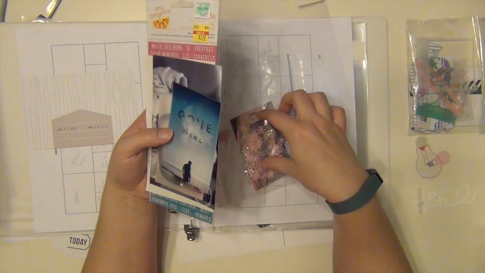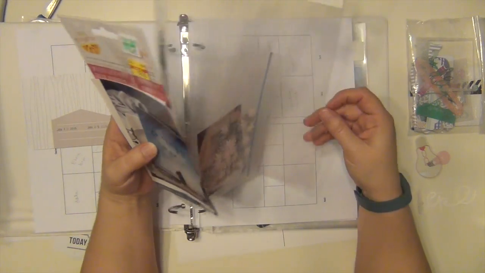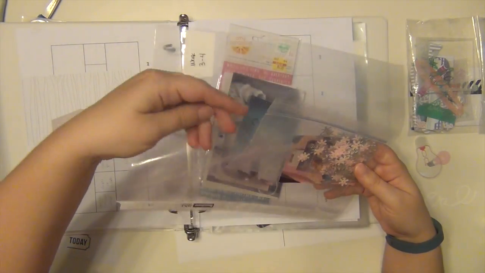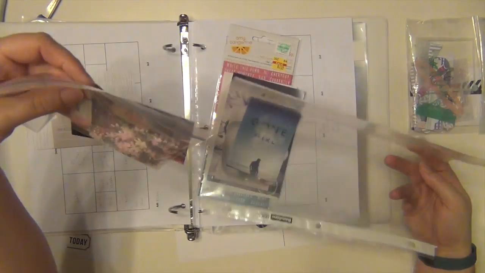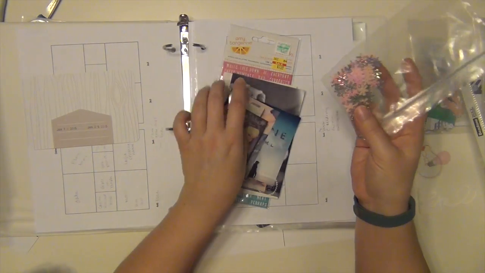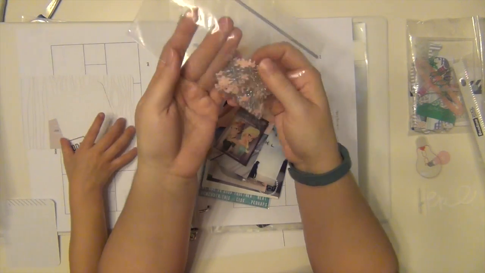And this is going to be stuff for week 5 behind here. No, maybe actually I think this is for this week too, because this is week 3 and 4 and I've already done week 3. Just a second, baby. Yeah, because I have the book that Kaylin just read. And then I have some snowflake confetti because it snowed that week. So that's what I'm going to be doing here.